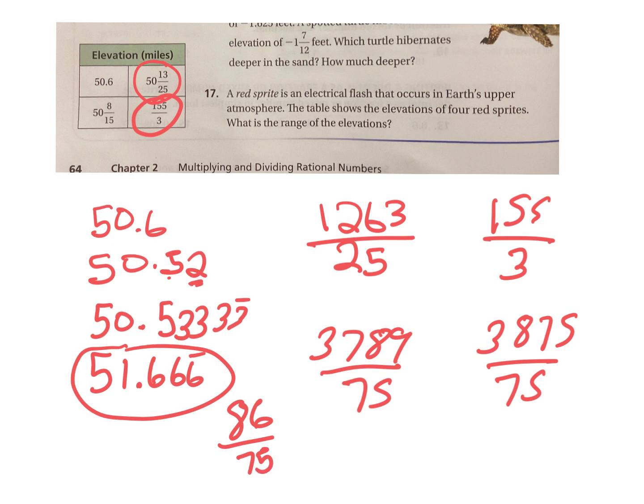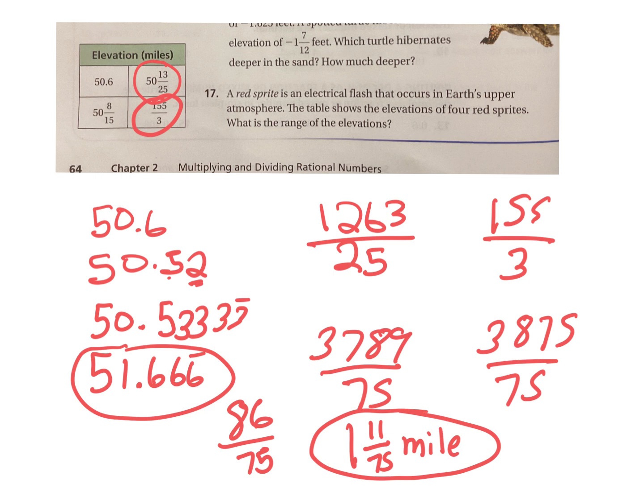Now, 86 over 75, I know it goes in there one time, and it leaves me with 11 over 75. 11 does not go into 75, so that's my answer. And I'm looking at it, it's in miles, so the difference or the range between the greatest and the least is 1 and 11/75 mile.